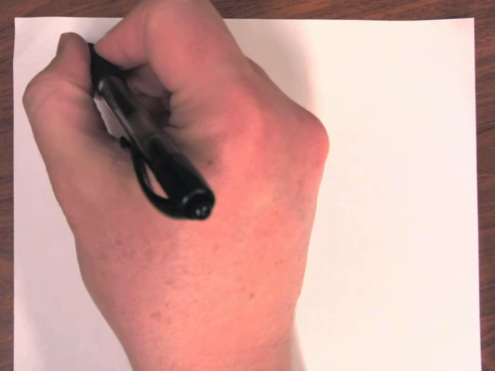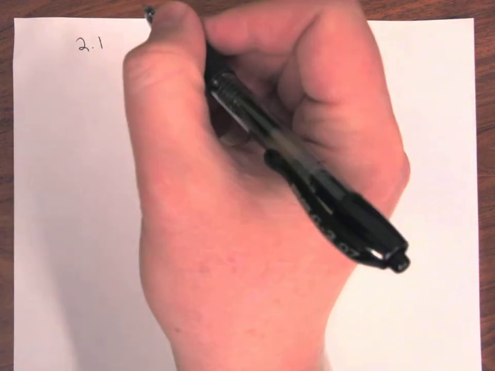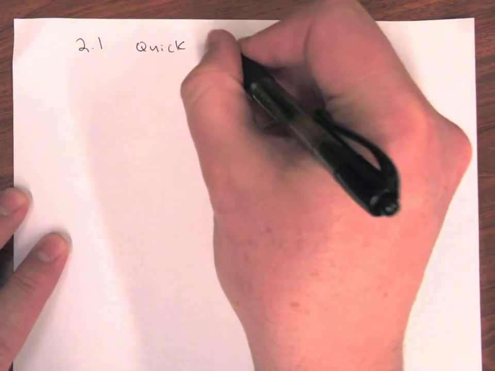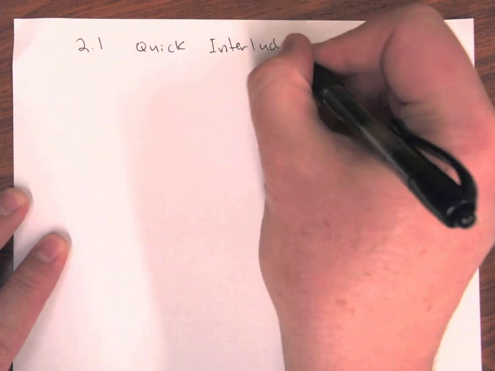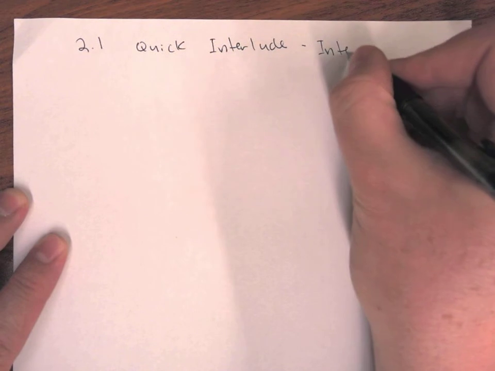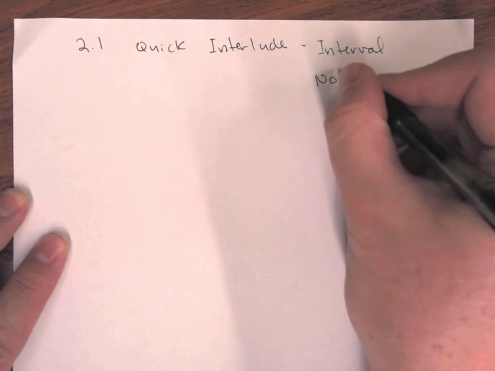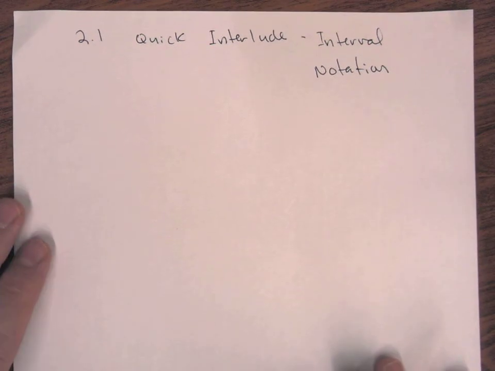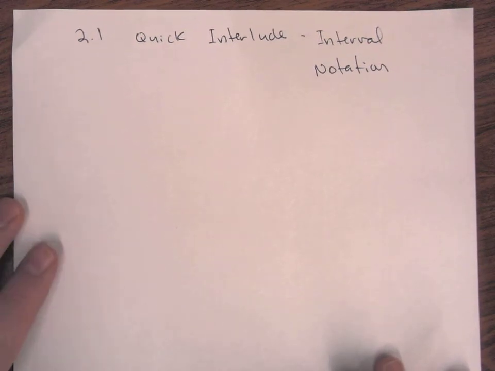So the next thing in 2.1 is we're going to be talking about getting information about a function from the graph. Before we do that, we need to do a quick interlude. A little sidebar, and this is just about interval notation. This is just a way of writing groups of numbers. It's a little bit of a shorthand. It's probably something you're familiar with, so I'll show you a couple different things.